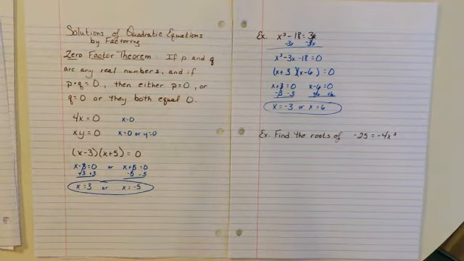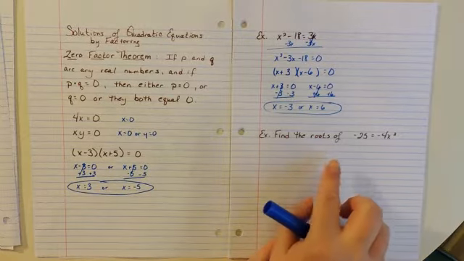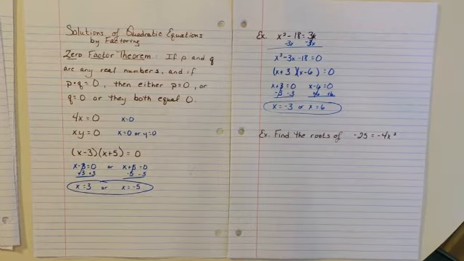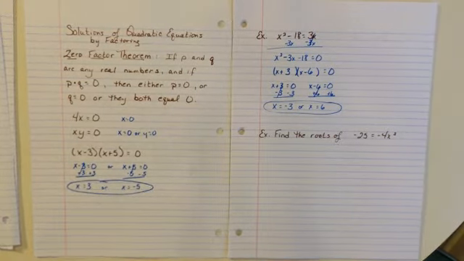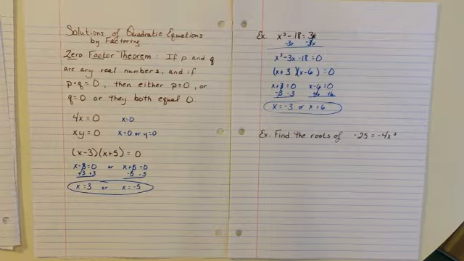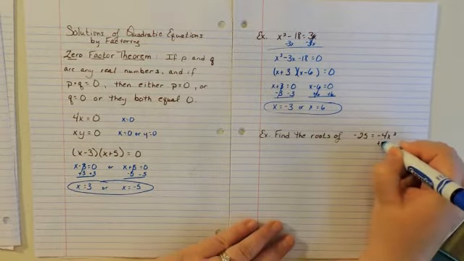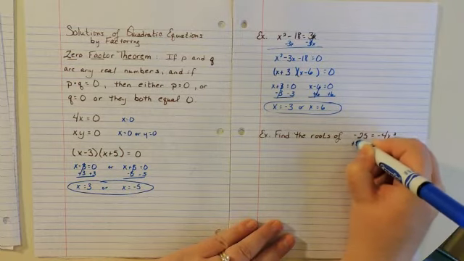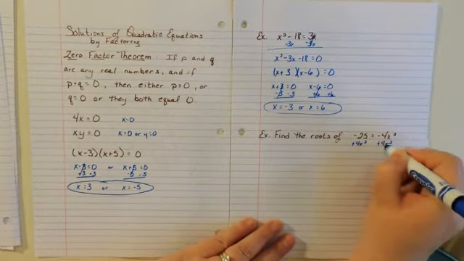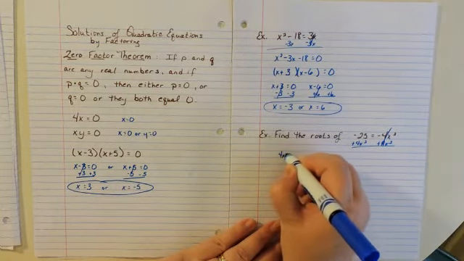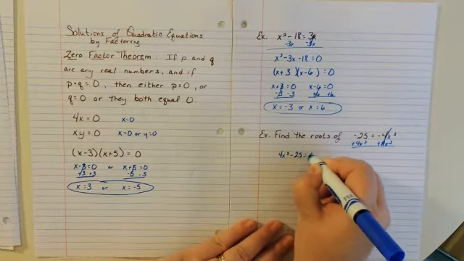Okay, in this example, they just reworded it. So it says, find the roots of negative 25 minus 4x squared. That's the same thing as saying, find the factored values of x. So we're going to do the same thing. We need to get both terms on the same side. So if I add 4x squared to both sides, we'll end up with a 0 here, and 4x squared minus 25 on this side.